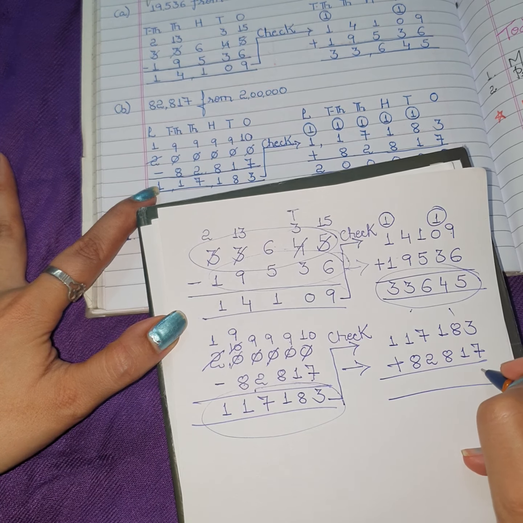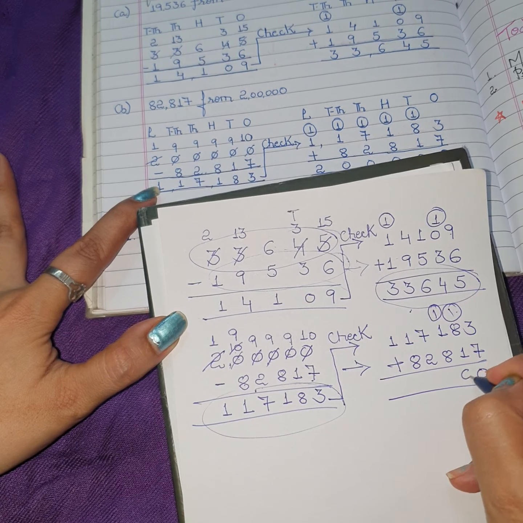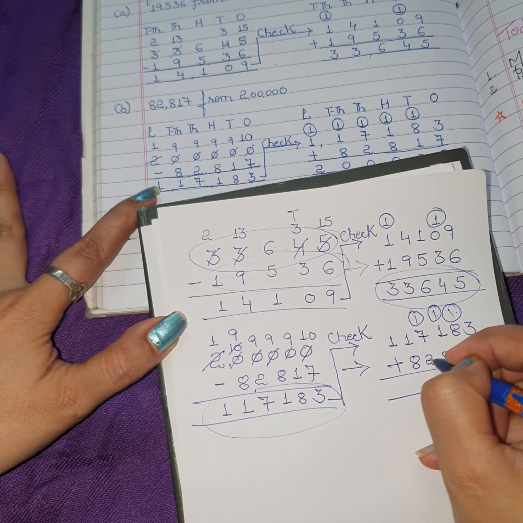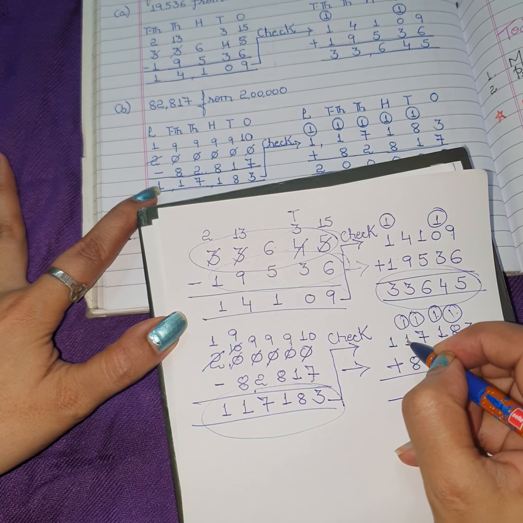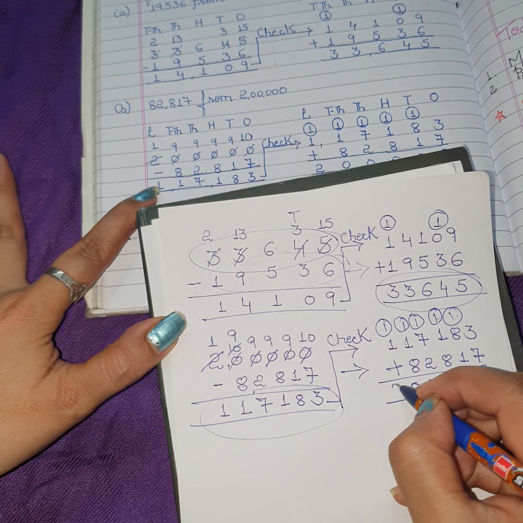So 7 plus 3, 10, 1 carry over. 8 plus 1, 9 plus 1, 10. Again 1 carry over. 8 plus 1, 9 plus 1, 10. 1 carry over. 7 plus 2, 9 plus 1, 10. Again 1 carry over. 0 will come down. 8 plus 1, 9 plus 1, 10. 1 carry over. 0 down. And 1 plus 1, 2.